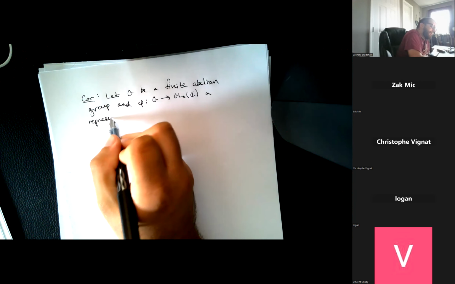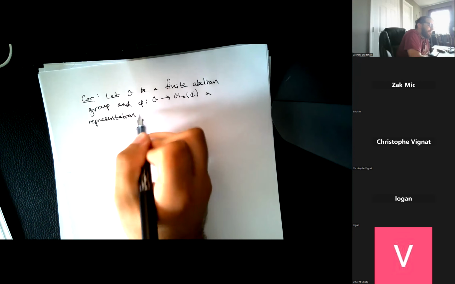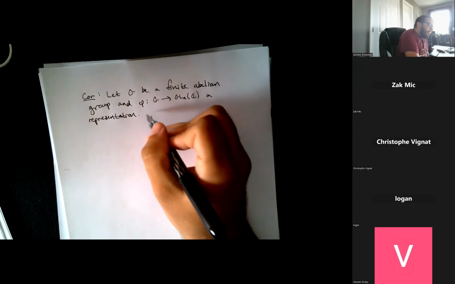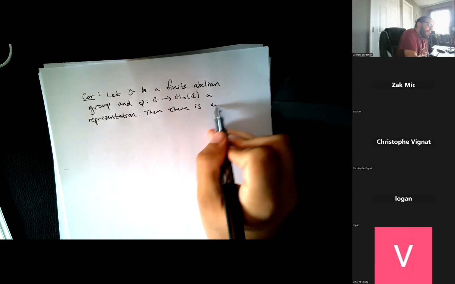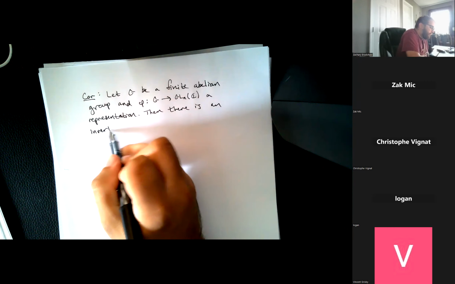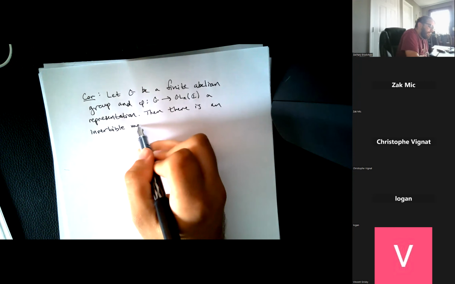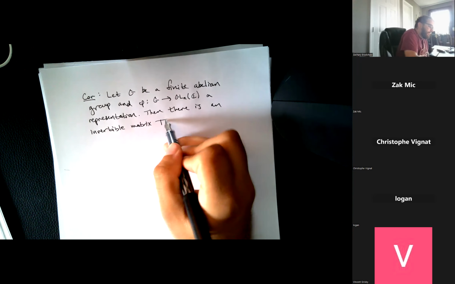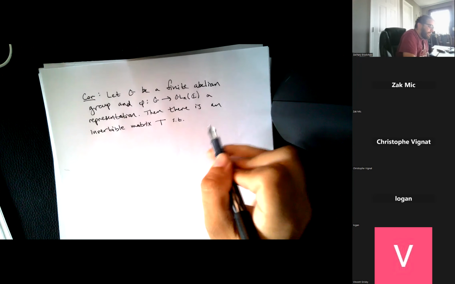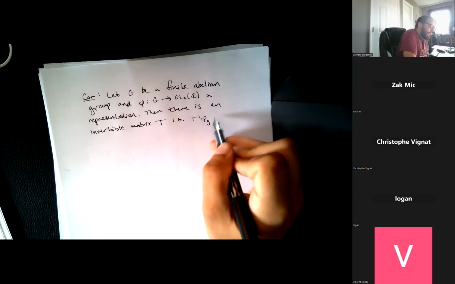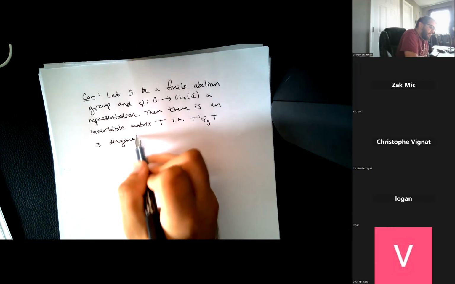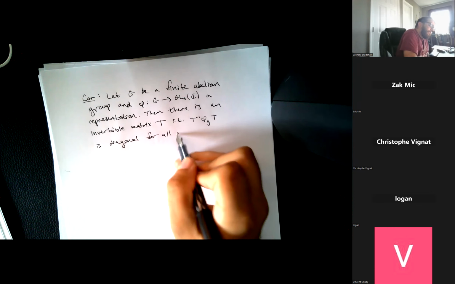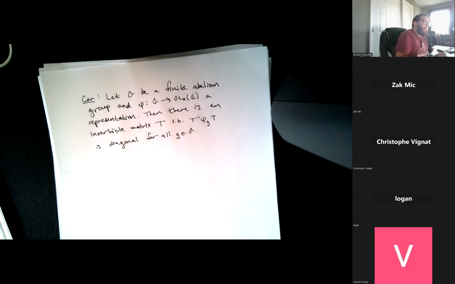We can always swap between this view of linear maps and the view of matrices. Then there is an invertible matrix T such that T inverse phi G T is diagonal for all g in our group.